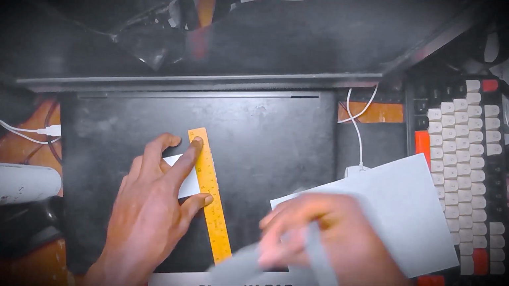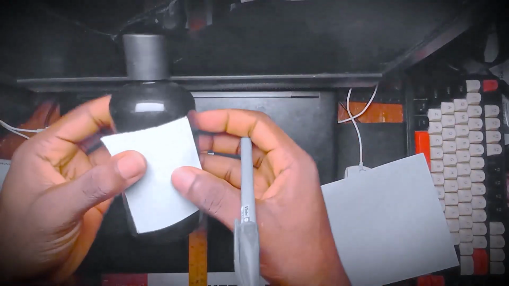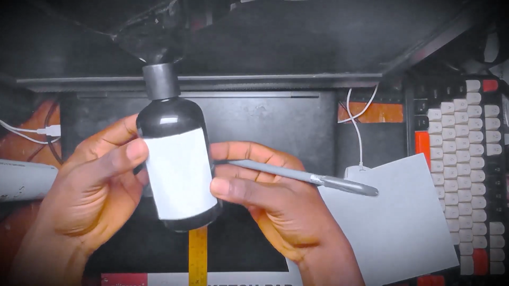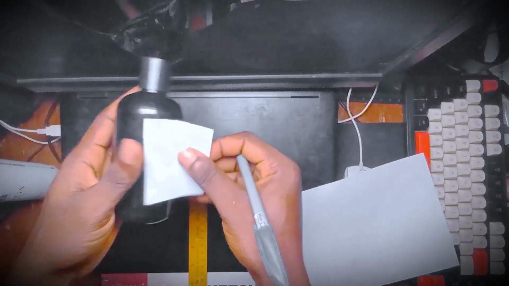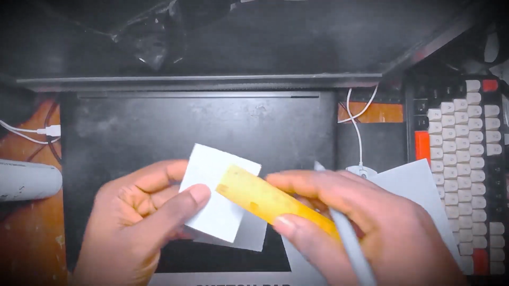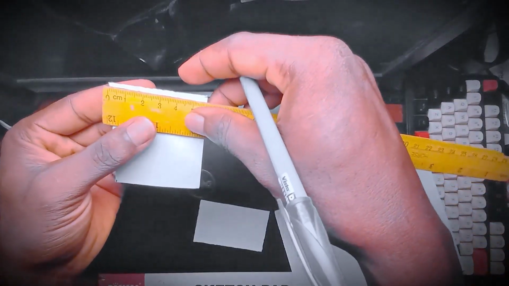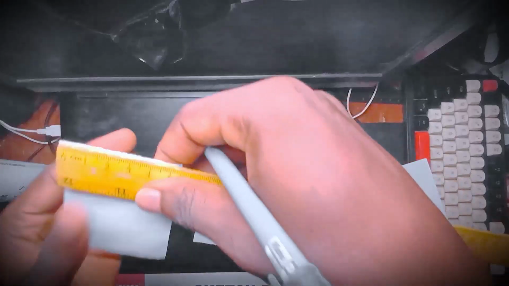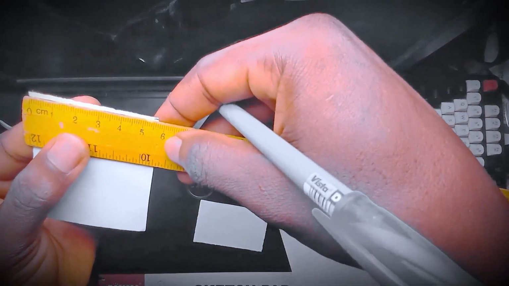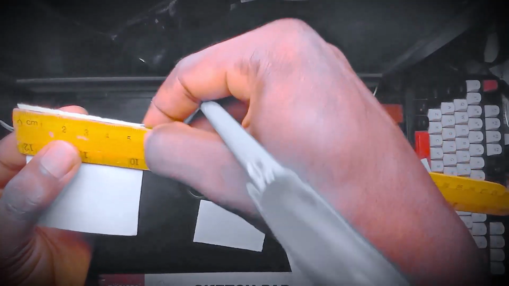So let's get this done. So now what we have is this. Okay, now you get this measurement like this. Let's say this is how you want your label to be, the size that you want it to be. So now you measure this height. Oh, sorry about that. So you measure this one now, the width. Okay, let's say 5.5 or 5.6 or thereabout.